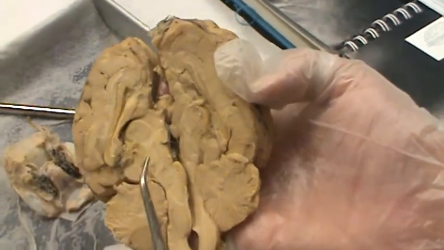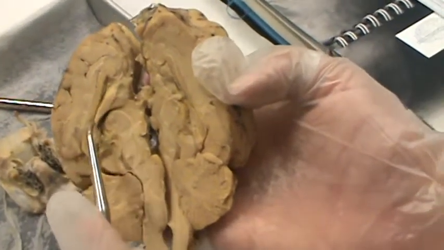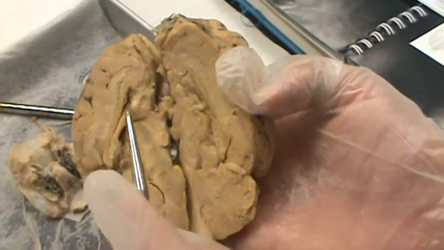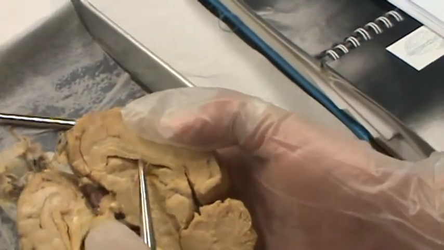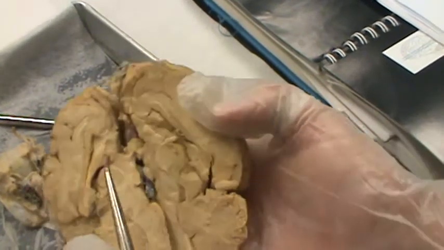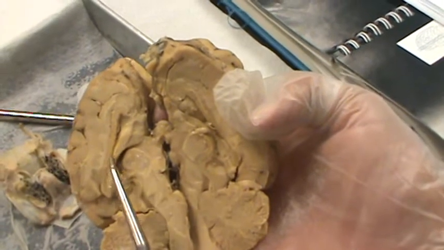It looks like a hearing aid. It's just the top part of it. The lateral ventricle is going to be inside the corpus callosum, which is this area. Lateral ventricle. You can kind of see it in here. Lateral ventricle.